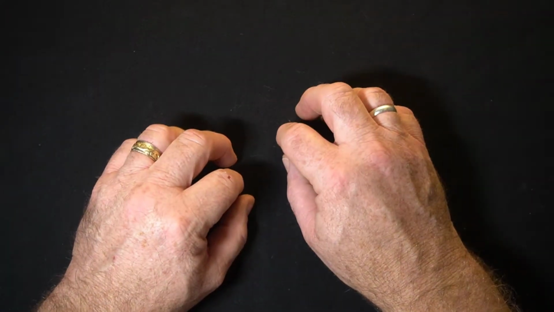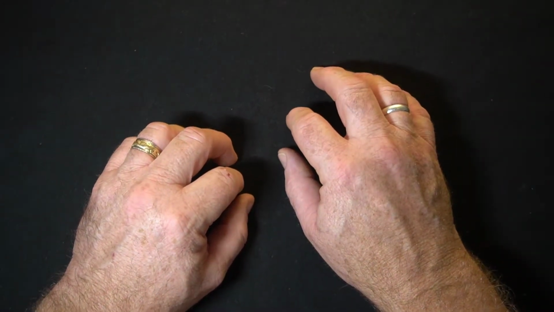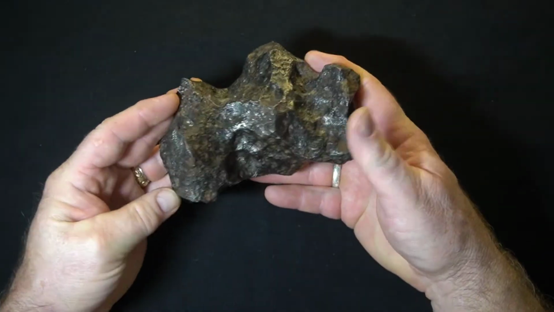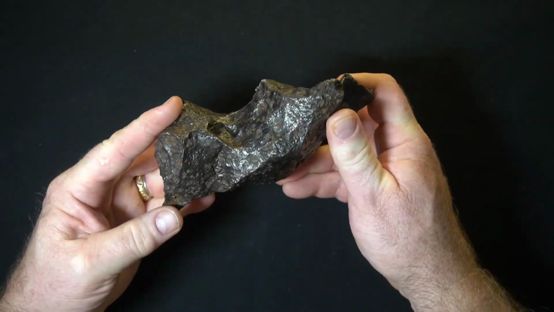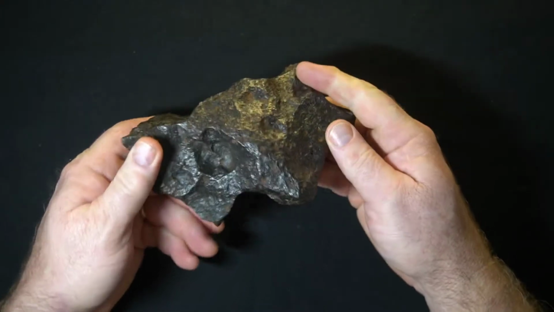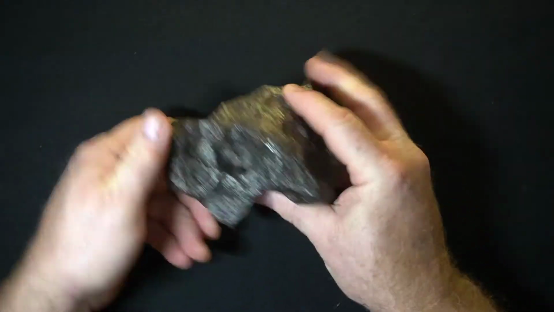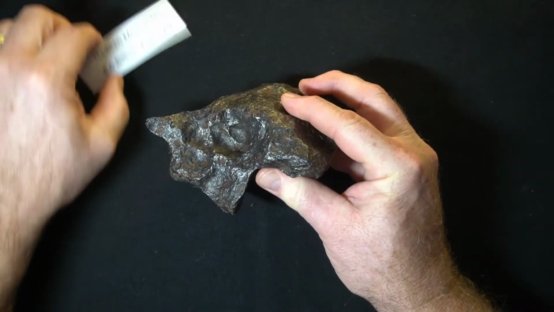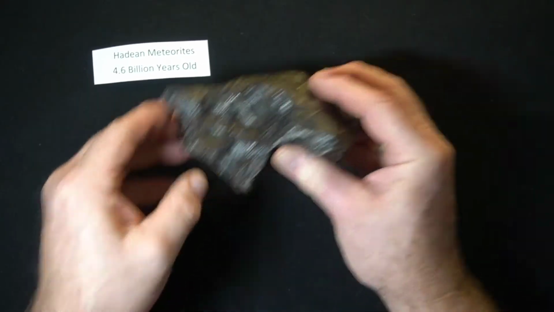So let's have a look at the history of the Earth, one sample at a time. Here you can see a meteorite. This is a piece of rock from space that originated in the early solar system. This is probably more than 4.6 billion years old.